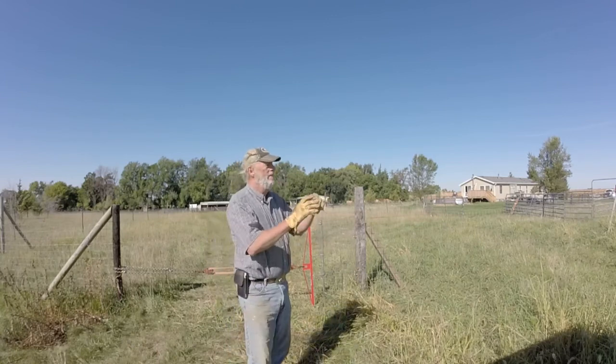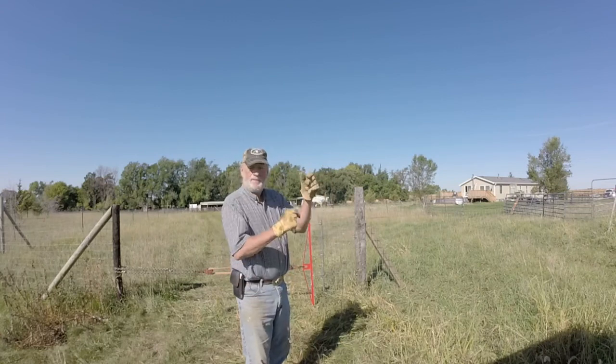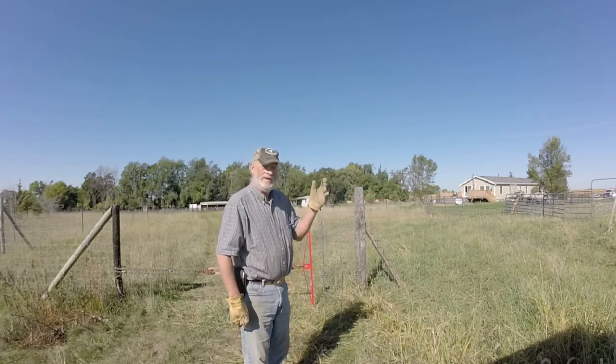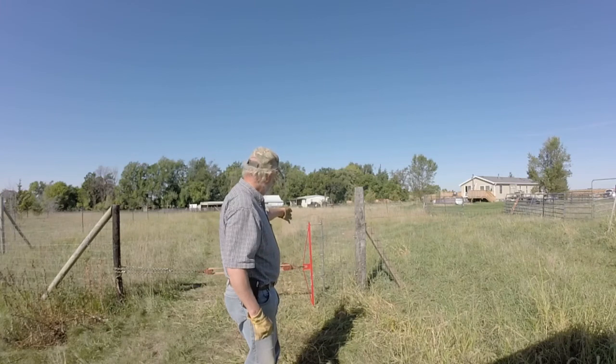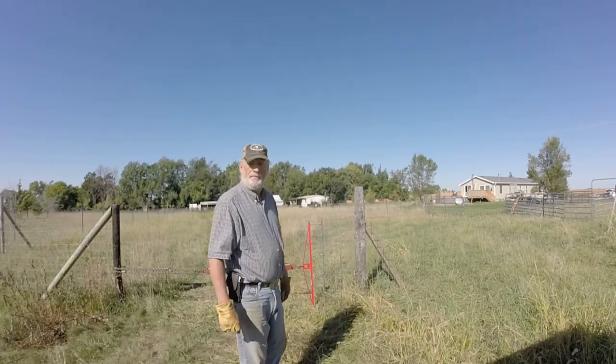I had the kind with the 2x4 and a metal strap, and you got to put the bolts, and you got to tighten them up, and you got to have your wrenches and all that stuff. That is the slickest fence stretcher you're gonna find.